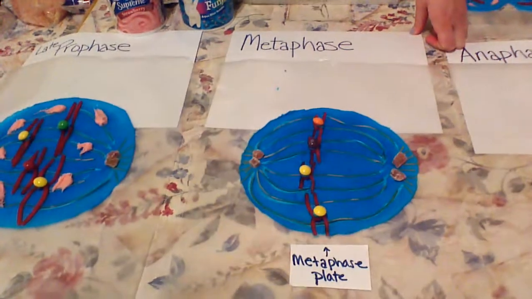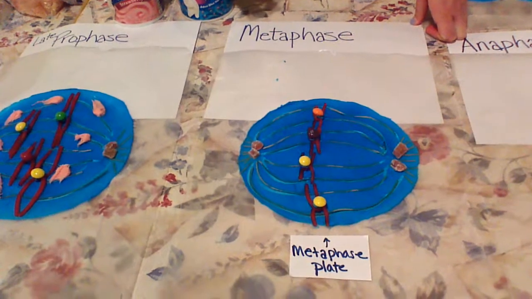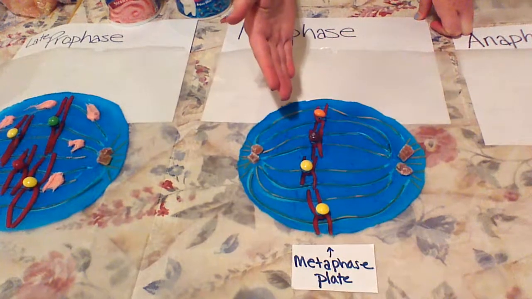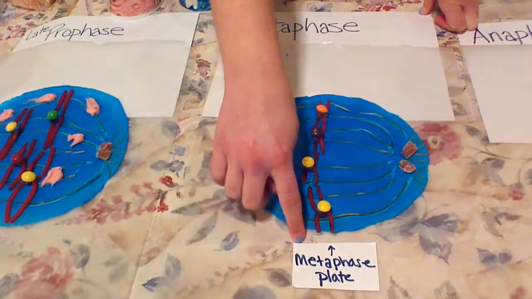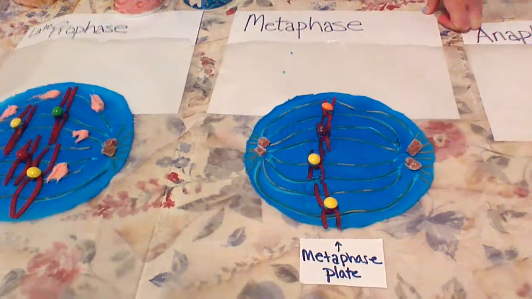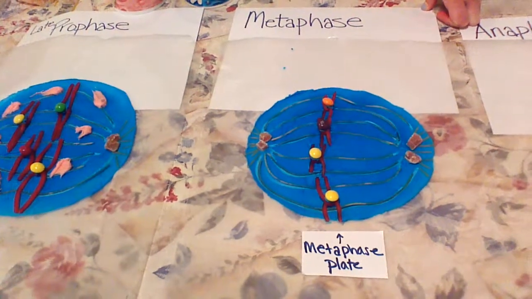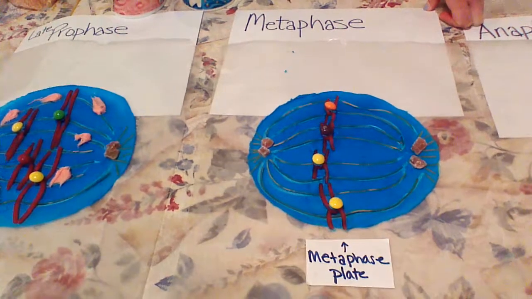In metaphase, the nuclear membrane can no longer be seen. The spindle has formed, and the chromosomes begin to line up along the equator of the spindle apparatus. This is known as the metaphase plate. Essentially, the metaphase plate is a longitudinal alignment of chromosomes at the equator of the cell. Spindle fibers assist in this process.